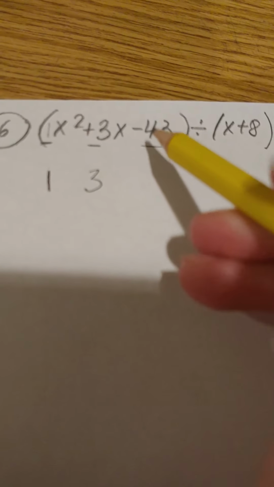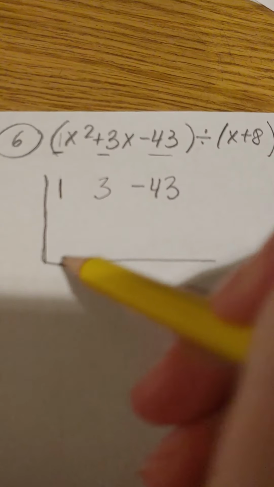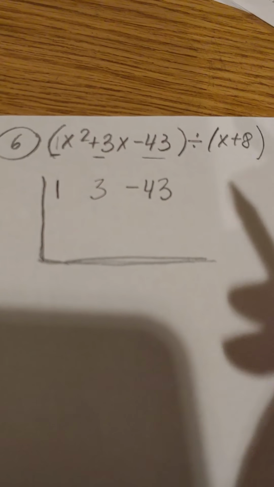So we have to pay attention to our coefficients. No, Mama is not mad. Go upstairs. So in front of x squared, we have 1. So we're going to bring this 1 down, and I'll explain you why later. And then we see 3 in front here, so we bring down the 3. And then negative 43, we're going to bring down negative 43. And then we will draw part of a box.